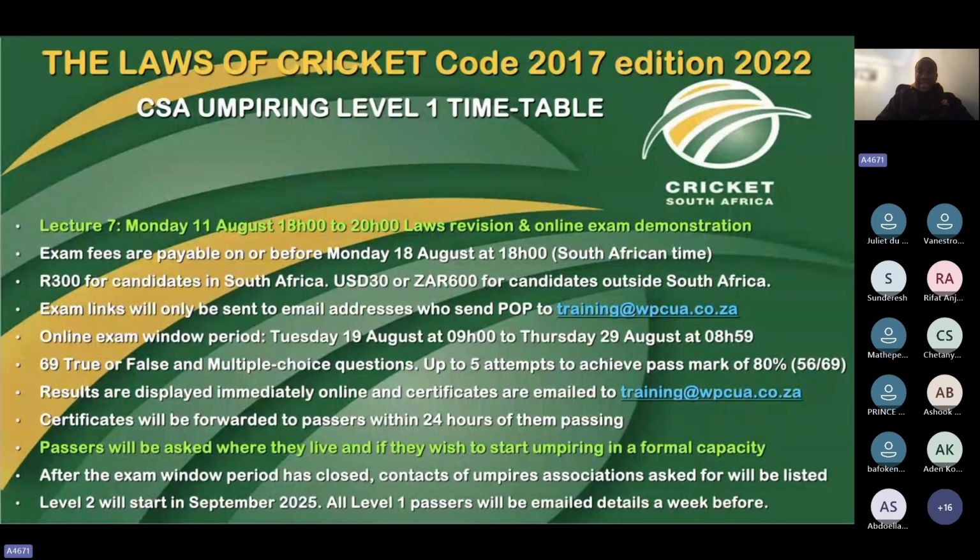Okay, so that is what is happening over the next couple of weeks in terms of the logistics for the course and the exam. Let's take a closer look at what the exam logistics look like.